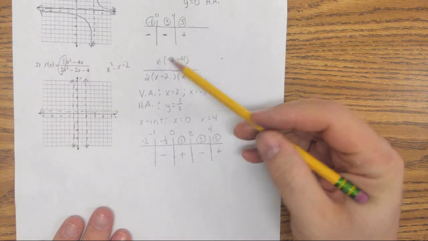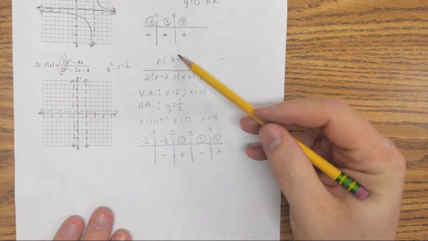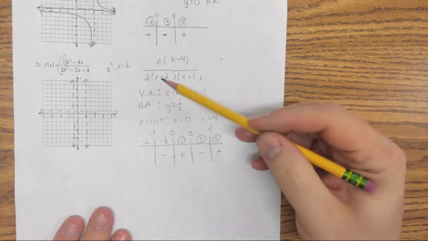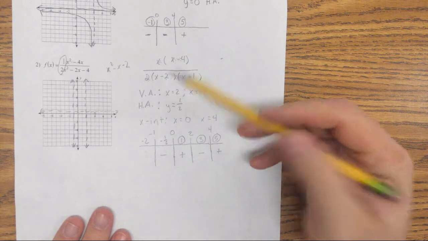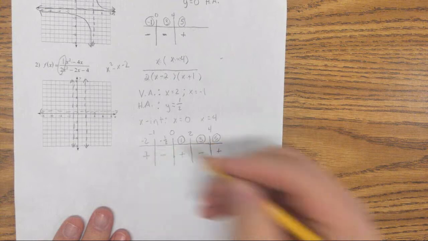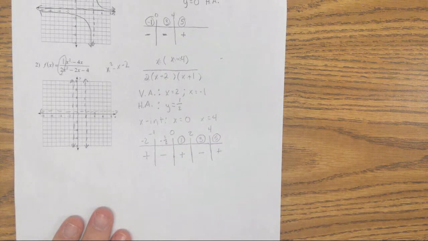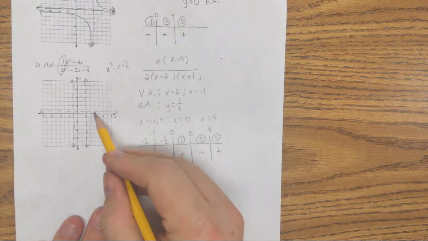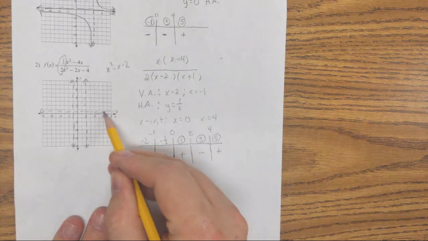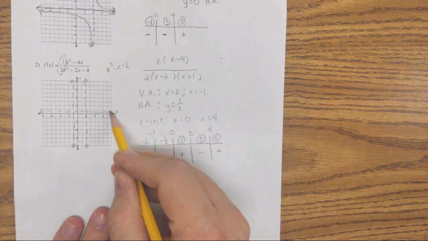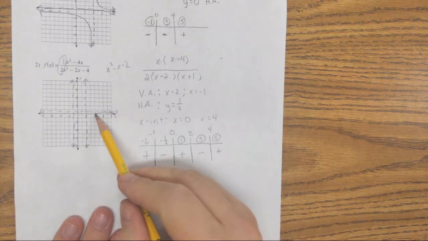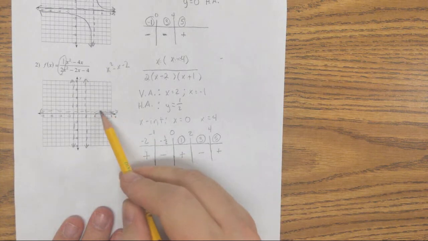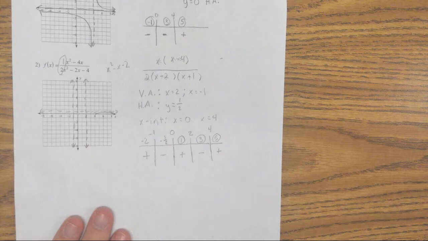Negative. Negative. Positive on top. Negative. Negative. Positive on the bottom. Means this is positive here. Okay. Let's put all that together. I'm going to be positive on this side, which means this guy is going to squeeze its way in between, right here, in between this x-intercept and between this vertical asymptote.